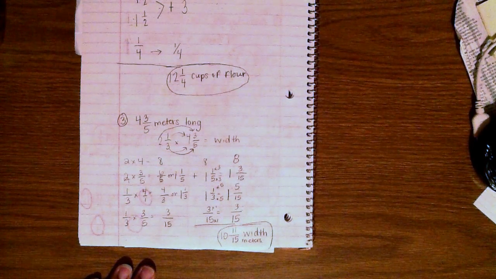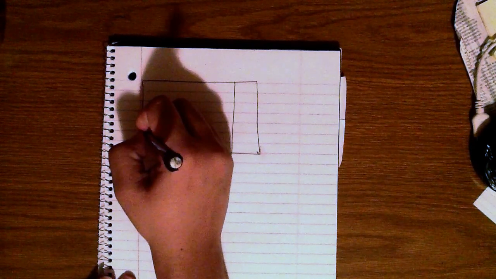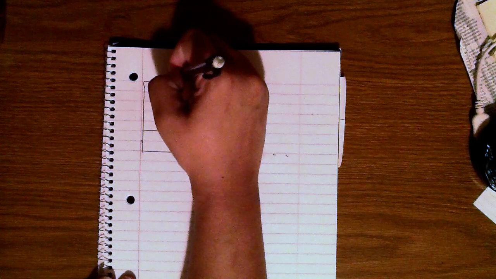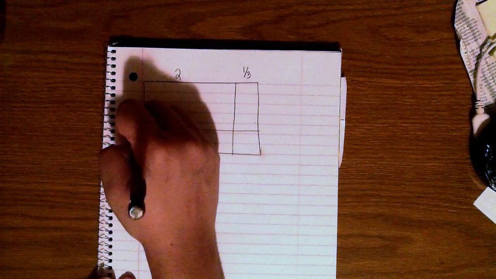Now that same problem with my boxes. 2 1/3 times 4 3/5. I'll look at it on the back. Two 1/3 times 4 3/5.